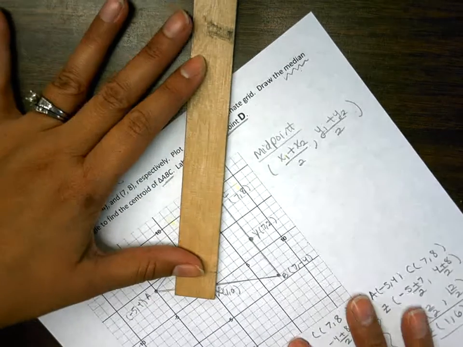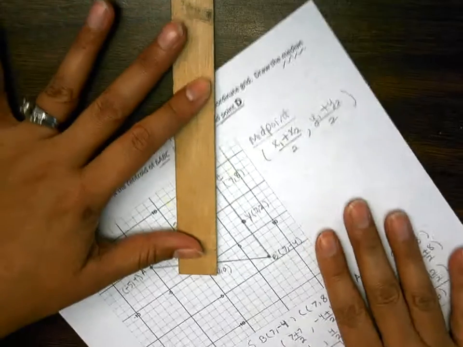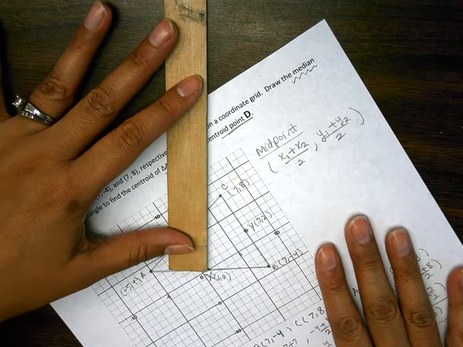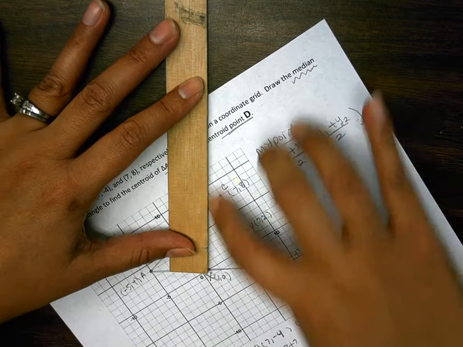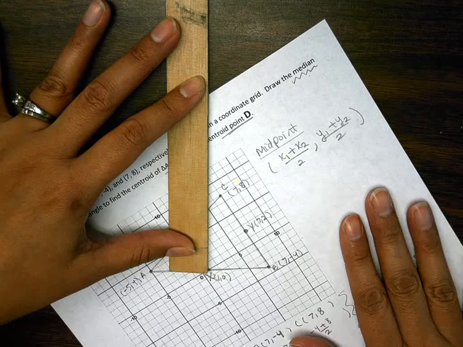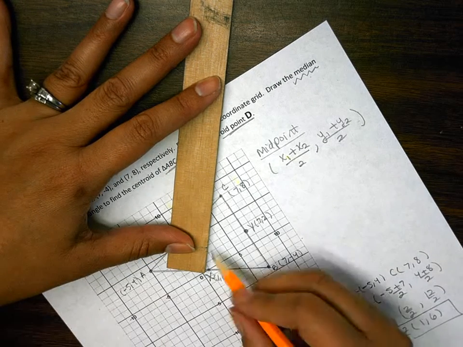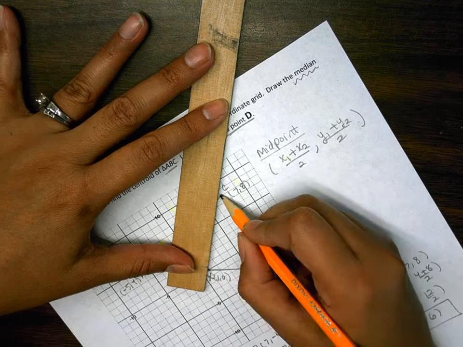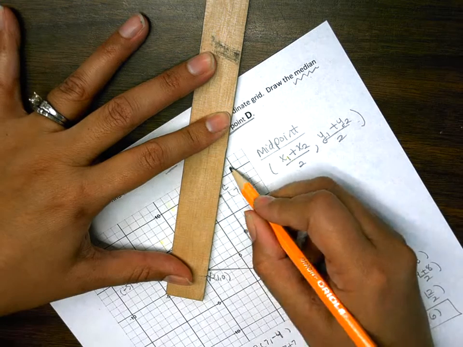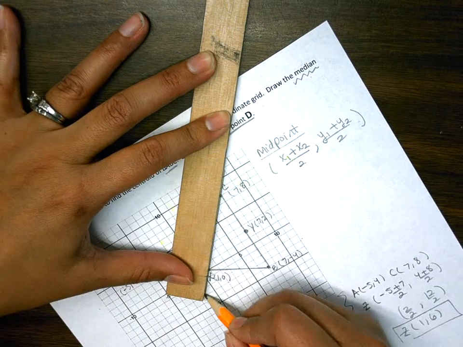Okay, so the question I asked was, do I come to the middle and draw a perpendicular line? No. That's the perpendicular bisector. I connect to the what? Vertex. So connect point to point, and you do want a ruler for this. Do you guys see what I did?